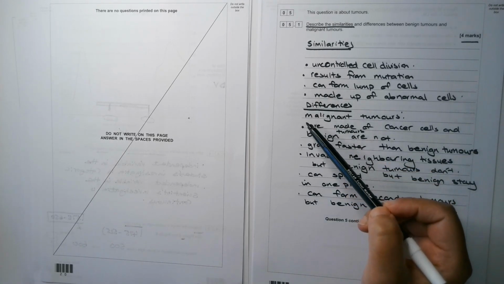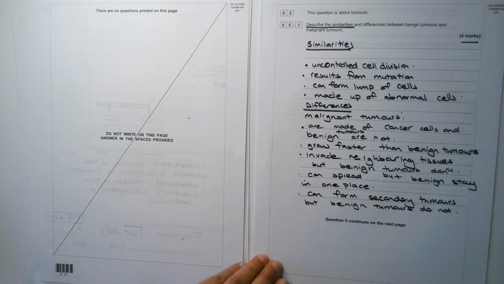So 1, 2, 3, 4, 5, 6, 7. I've given you 9 bullet points. In fact, you only need 2 similarities and 2 differences. The reason for going through all possible points is if this was a 6 marker, you would need additional things to write, and you've got that in front of you right now.